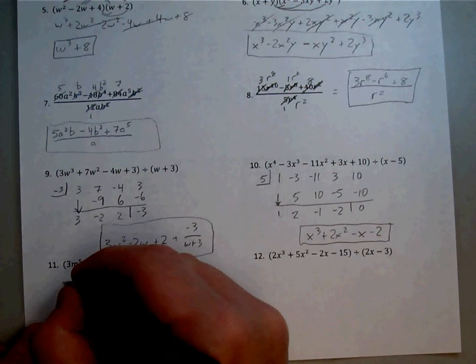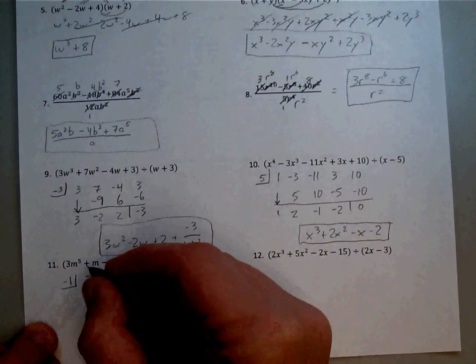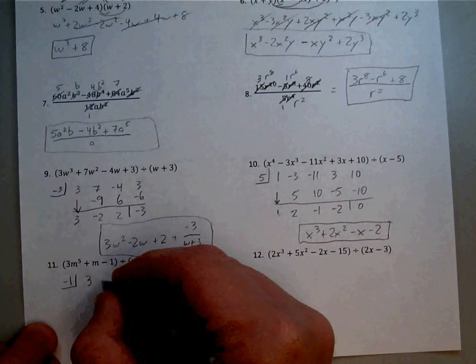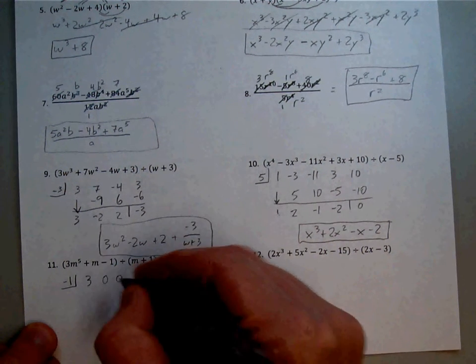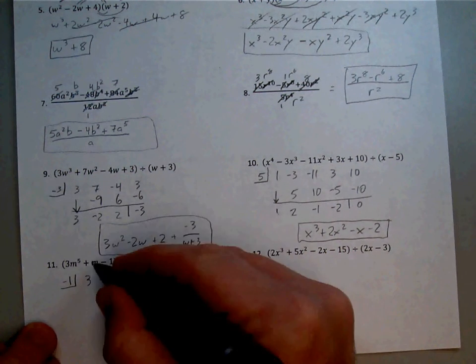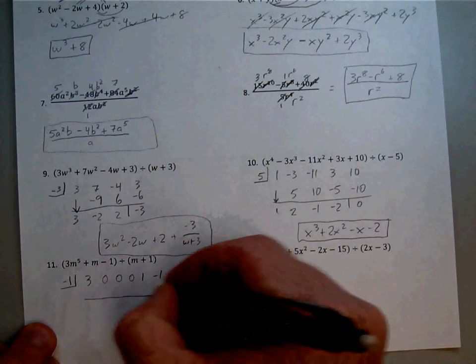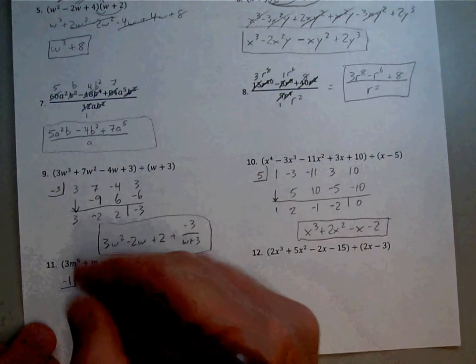Number 11, I can do synthetic division also. So m to the 5th, m to the 4th, there is none, so it's 0. m to the 3rd, there's not one of those, it's 0. 2nd, there's none of those. m, there is a 1, and for my constant, there's a -1. So lots of zeros, don't miss them. They are placeholders, they're very important.